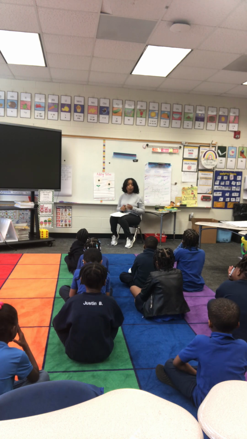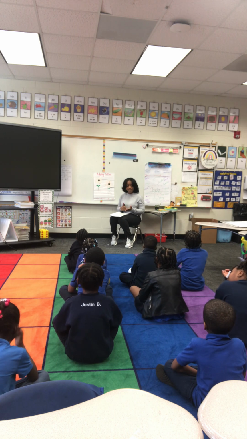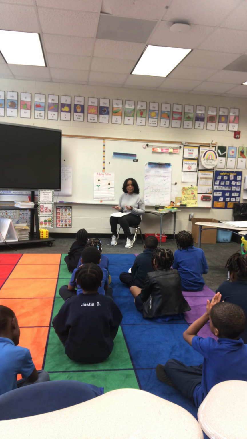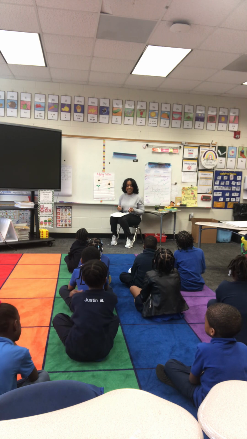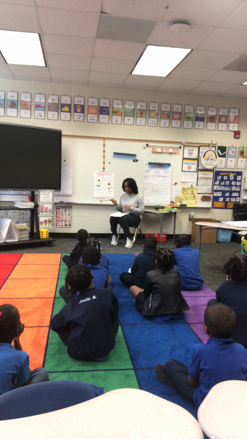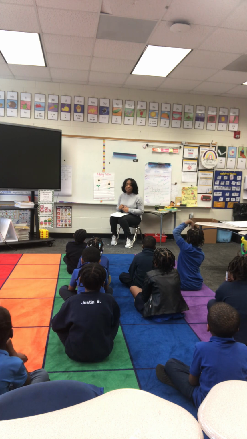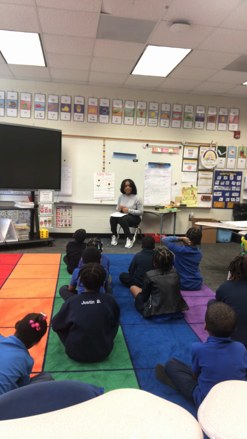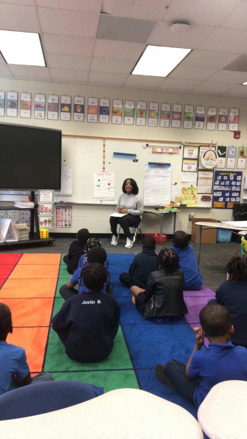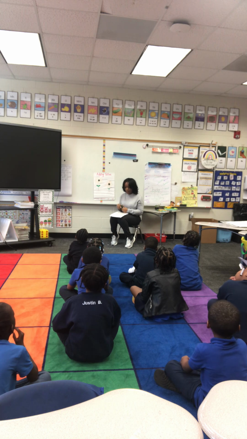Some of the two-syllable words that you all have been reading ended in a suffix such as ing and ed. Ed makes different sounds like d and ed. Ing means it's happening right now, and ed means that it's happened in the past. So word endings like ing and ed are called suffixes. Can everybody say suffixes? Suffixes are the ending parts of a word, endings, okay?